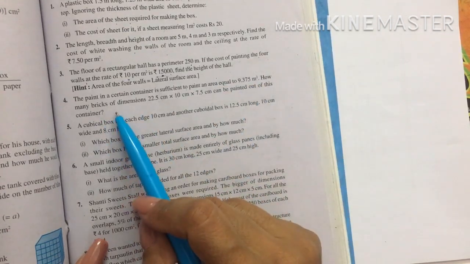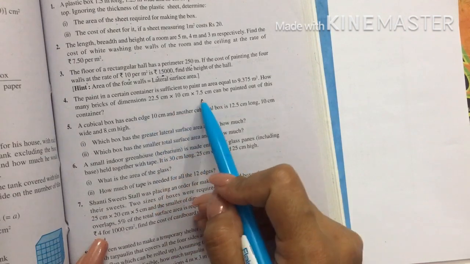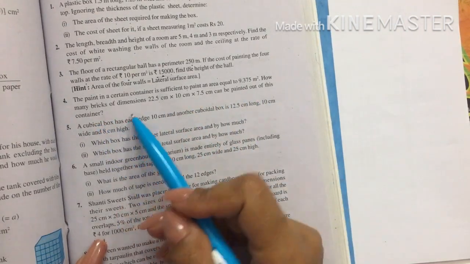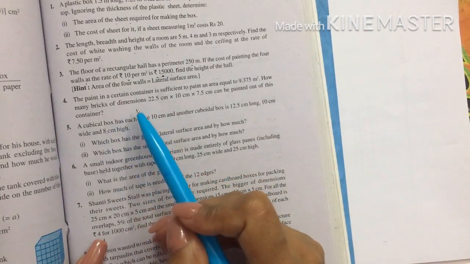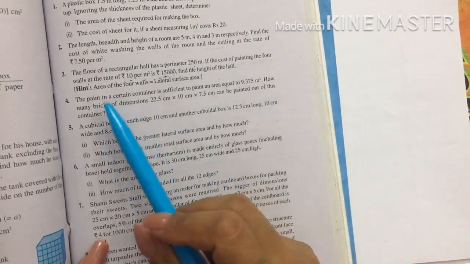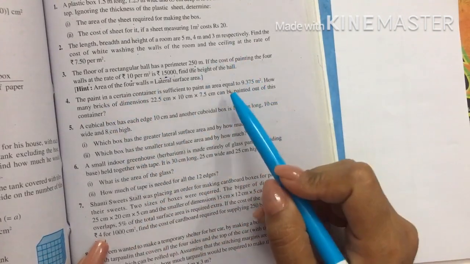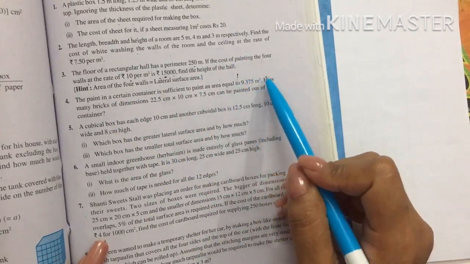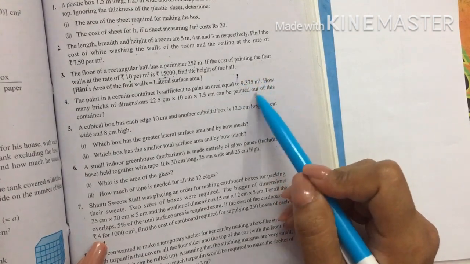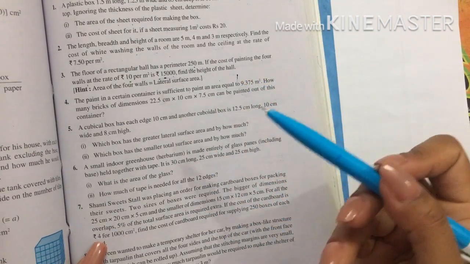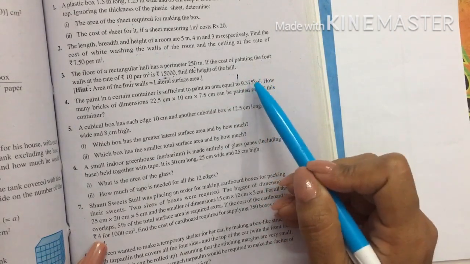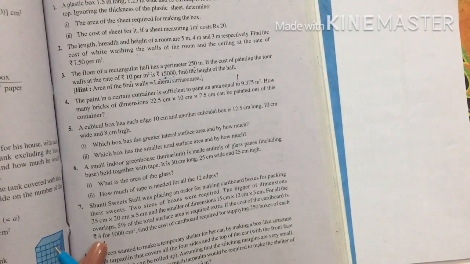How many bricks of dimensions as given can be painted out of this container? So there is a container which contains some paint. That paint can be used to paint an area equal to 9.375 meter square. So the capacity of the container is to paint an area equal to 9.375 meter square.